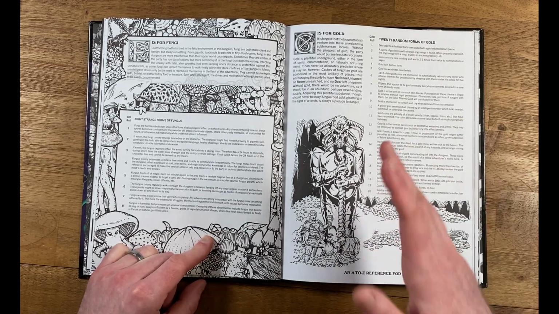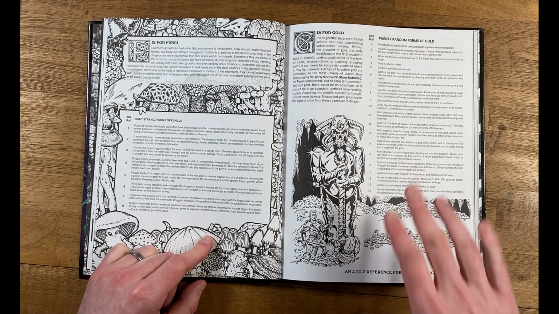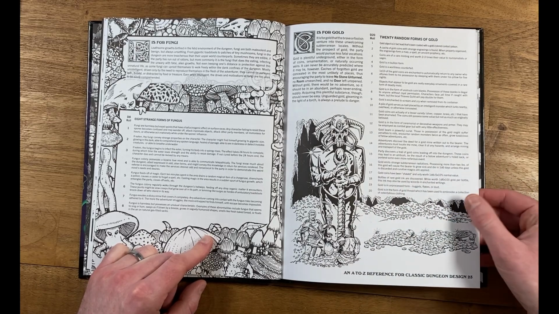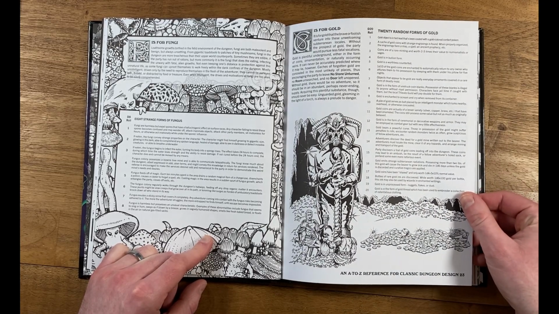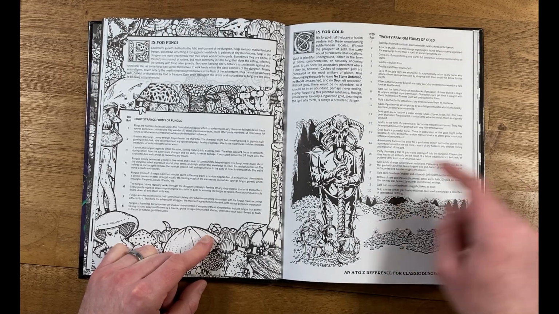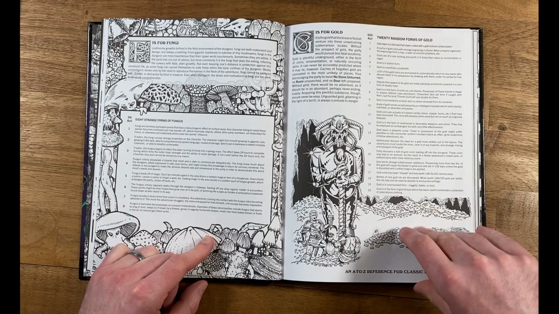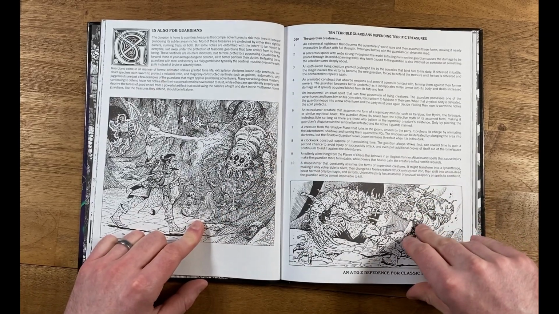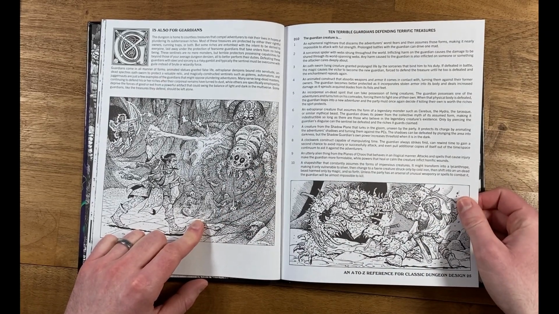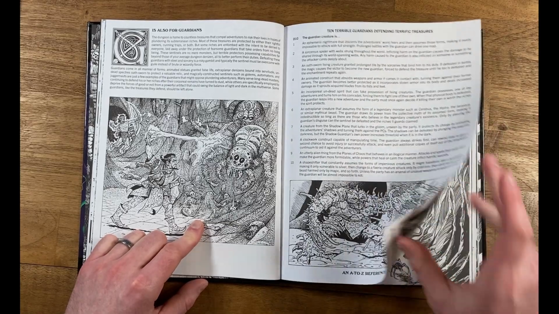I like that, coins are great. They're the standard, but it's nice to add flavor and different unique elements to it because it really gets the players to stop and think about it. Like if they encounter a statue as a gold thing, how the heck are they going to get that out of the dungeon? G is also for guardians, so different guardians that are defending terrific treasures.